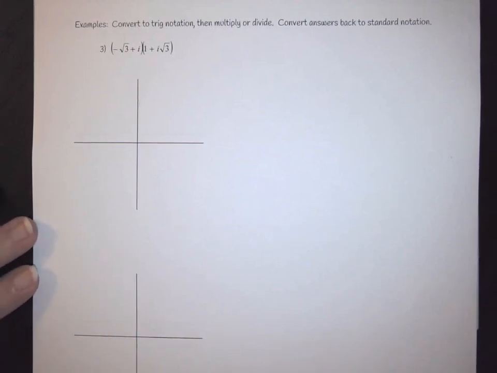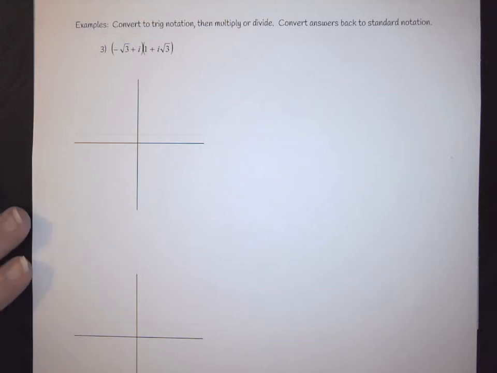In this video, we are going to look at how to convert into trig notation, use multiplication or division, and then convert your answers back to standard notation in the very end. Okay, so this is going to be a multi-step process.